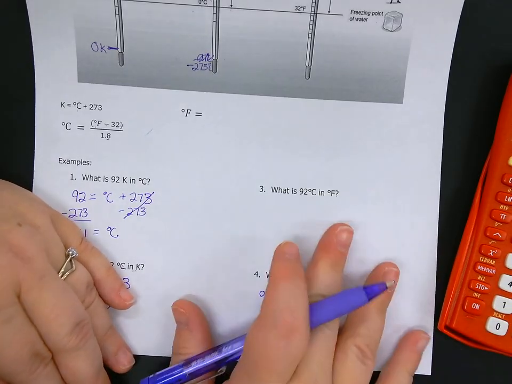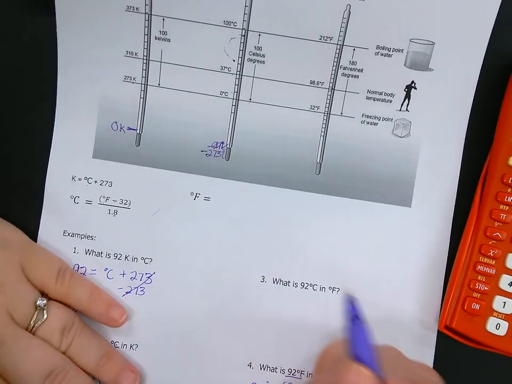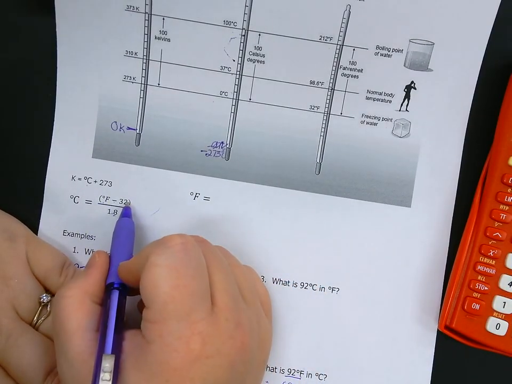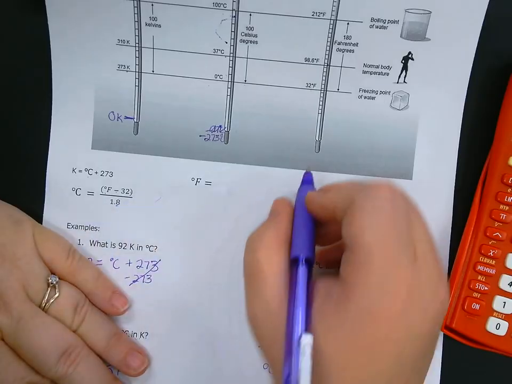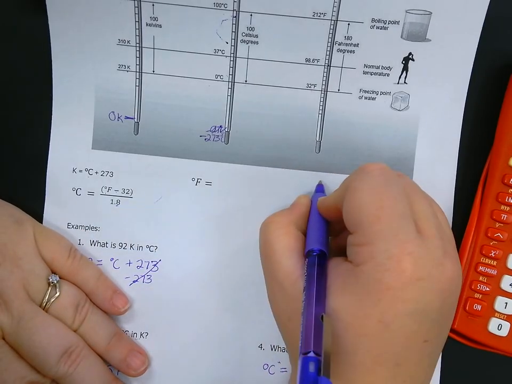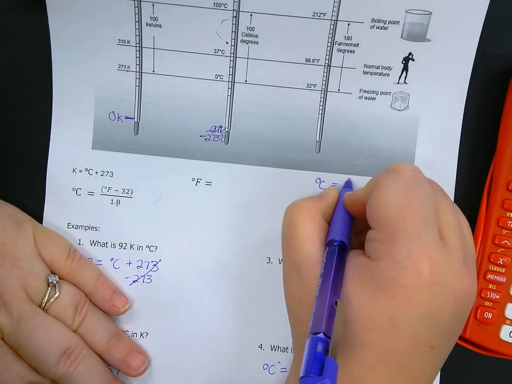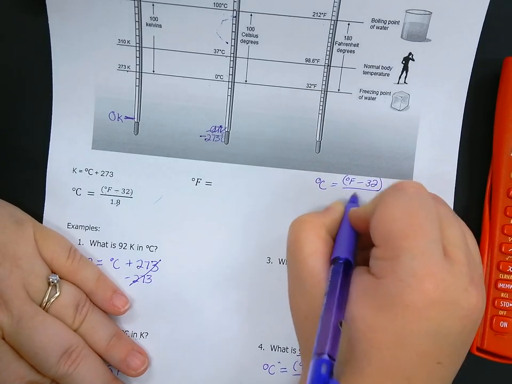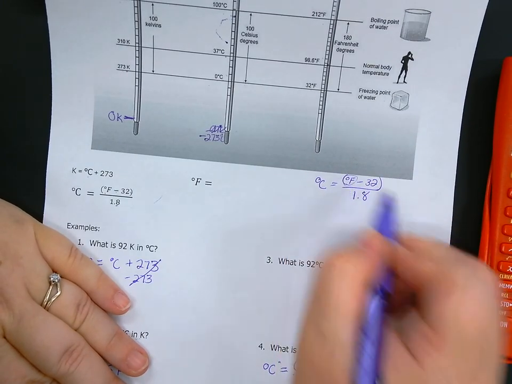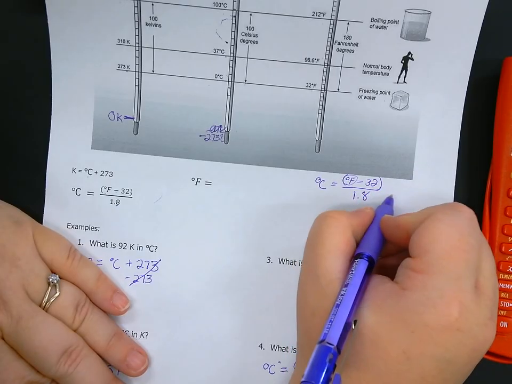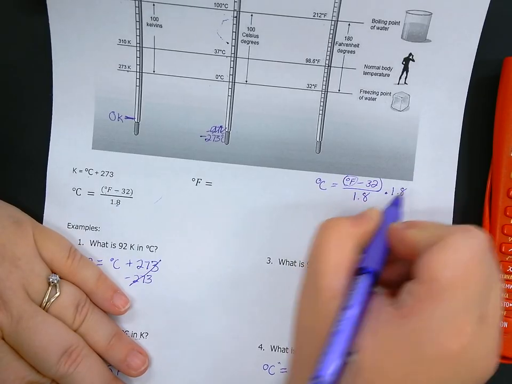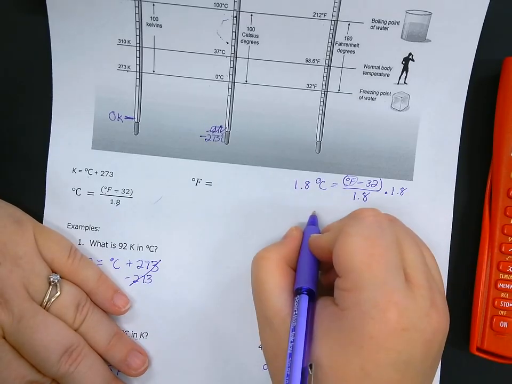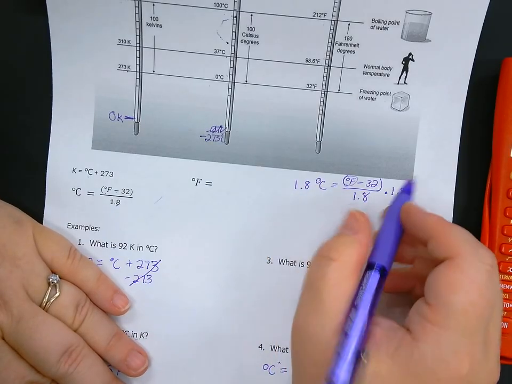All right. Now, if we want to rearrange, if we want to solve for Fahrenheit, we can rearrange this equation. So if we started with our Celsius, I'm just going to do the process over here. And we want to isolate that Fahrenheit. First thing we need to do is multiply by 1.8 on both sides. So we're going to have our degrees Celsius times 1.8.